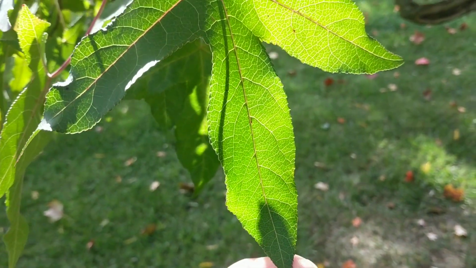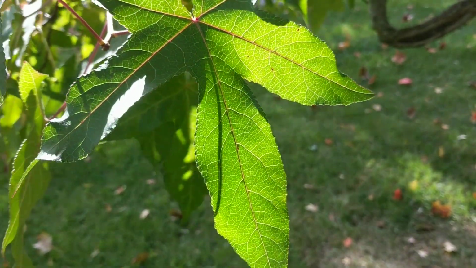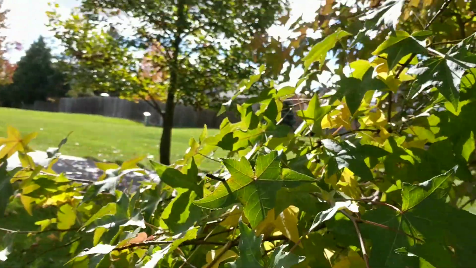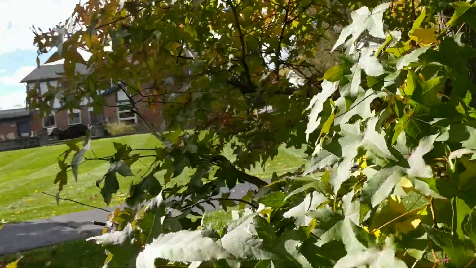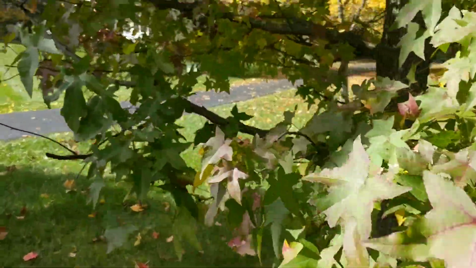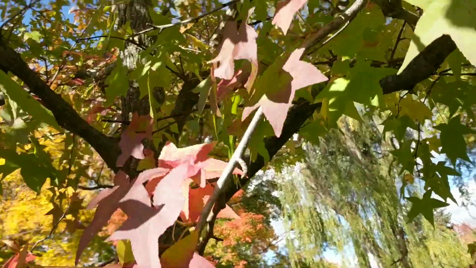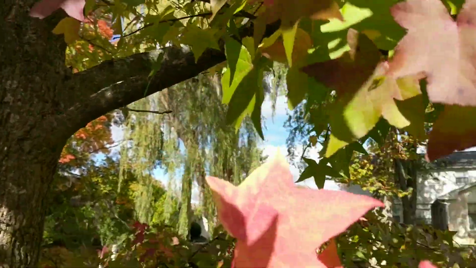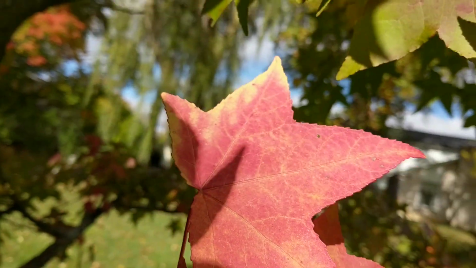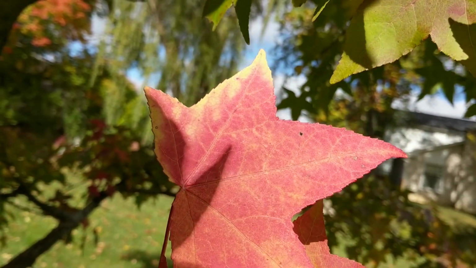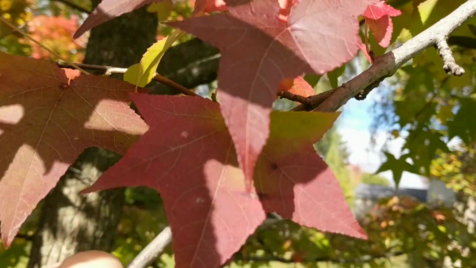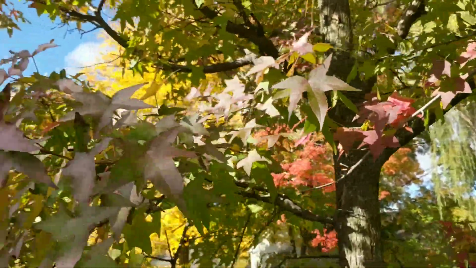I love those cellular structures and all those little vascular lines in leaves. Oh, it's very pretty. Anyway, you can kind of see all the different colors in this one, but ooh, there's some brilliant reds. Hello, brilliant reds. Can you see them? I don't know if it's focusing very well. I'm kind of reaching it far away. But, yeah.